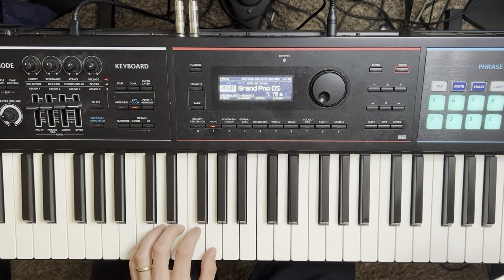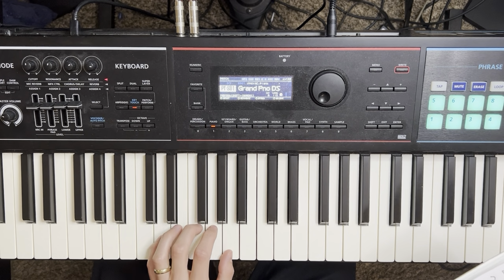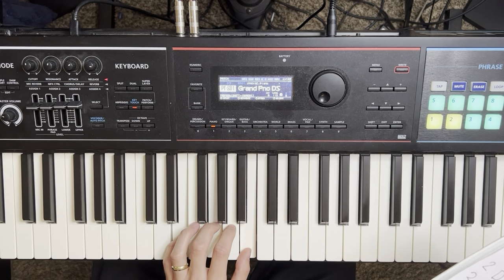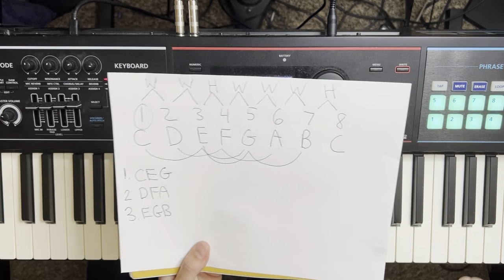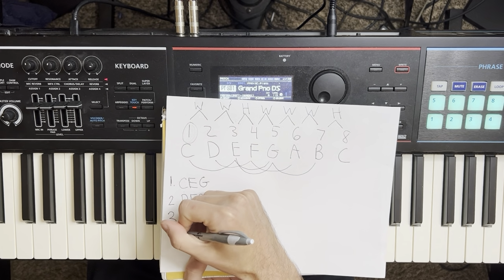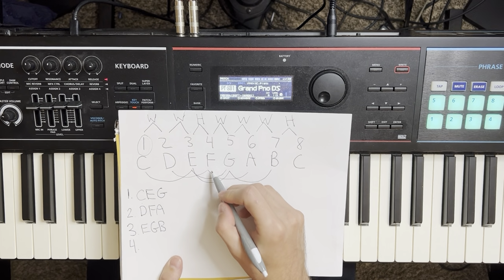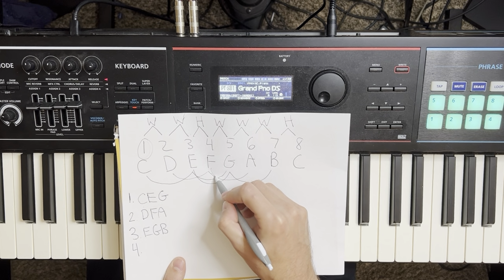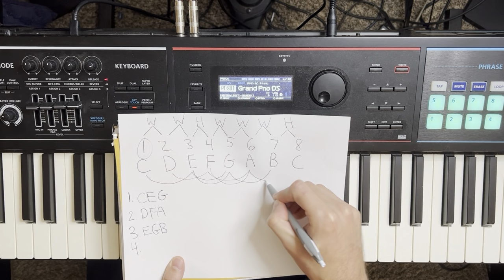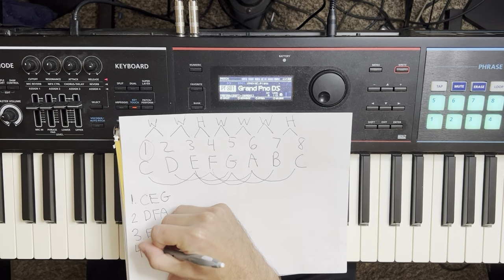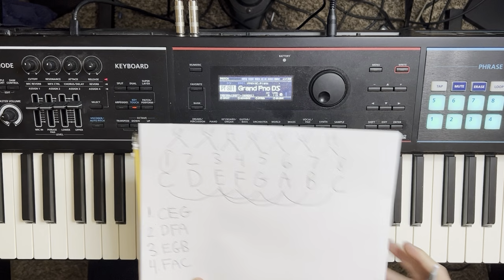So we have our 1 chord is our C chord, our 2 chord is our D chord, our 3 chord is our E chord. Now from here, we can get to our 4 chord. F is our 4th note. So we start on F and we do every other note. So F, A, C. And there is our 4 chord.